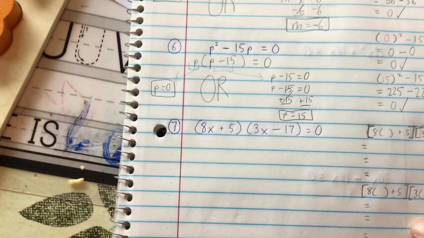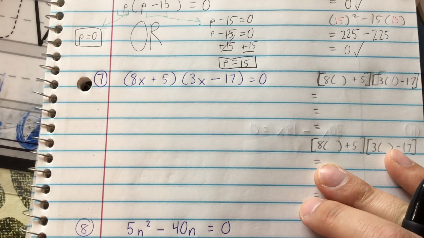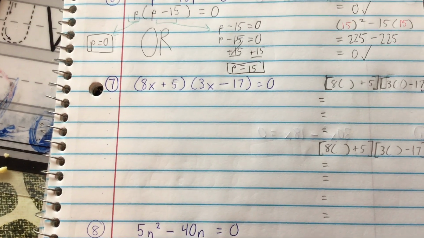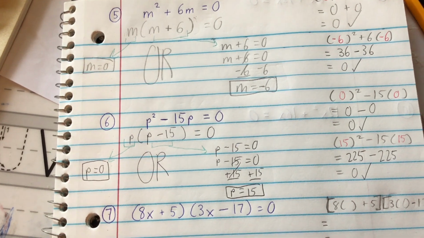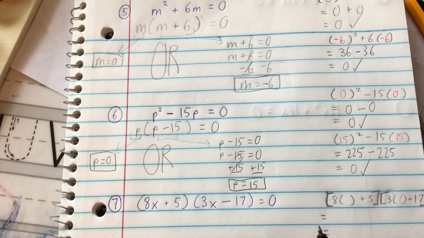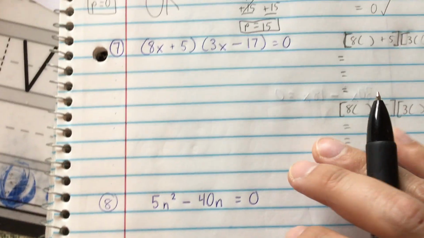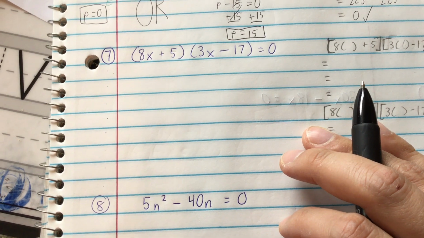Okay. So 8x plus 5 times the quantity of 3x minus 17 equals 0. Warning, you may get a fraction, but it's not the end of the world. So it's not as nice as problem number 5 and 6 where I don't have to work. I gotta do a little bit of algebra. It's not the end of the world. 8x plus 5 times the quantity of 3x minus 17 equals 0.